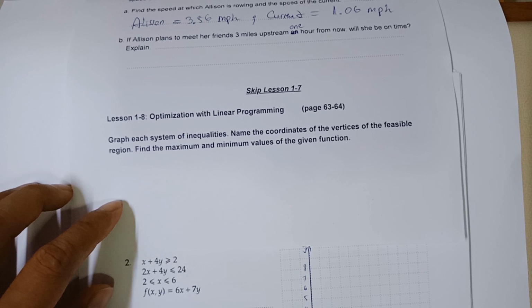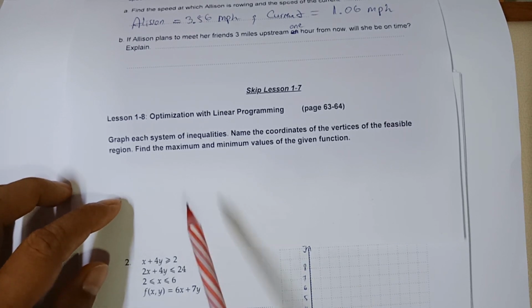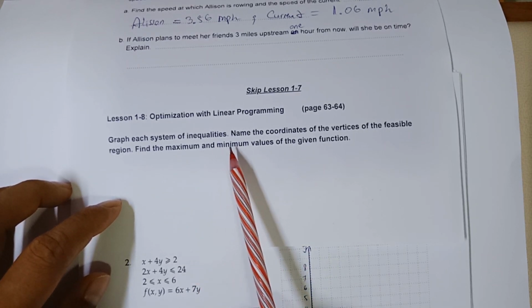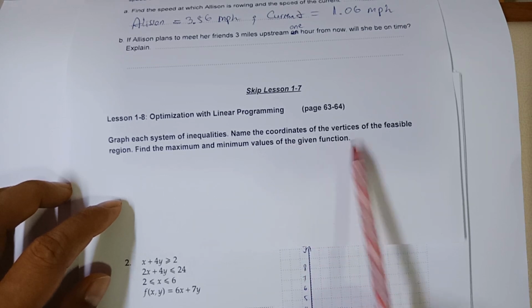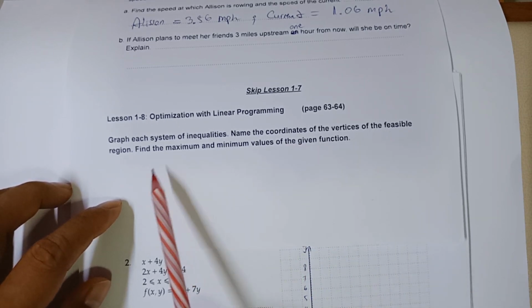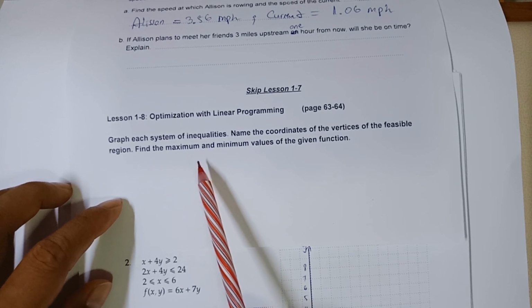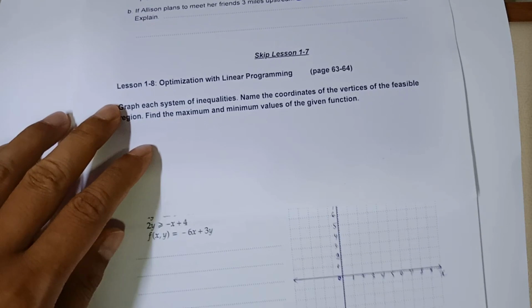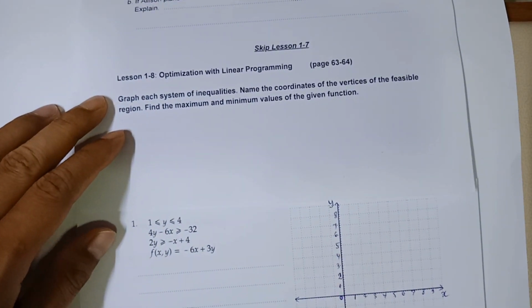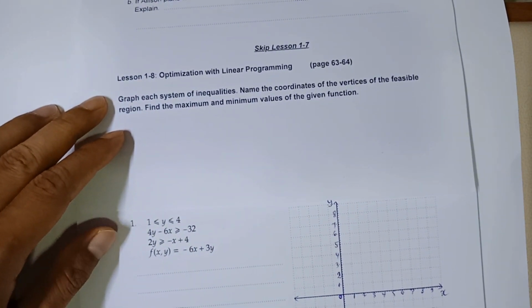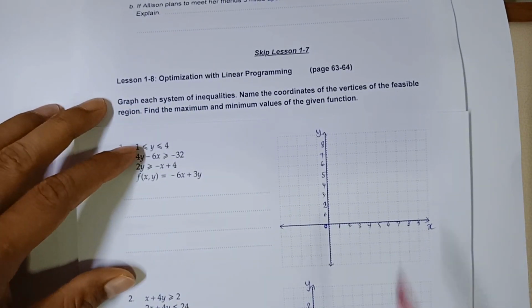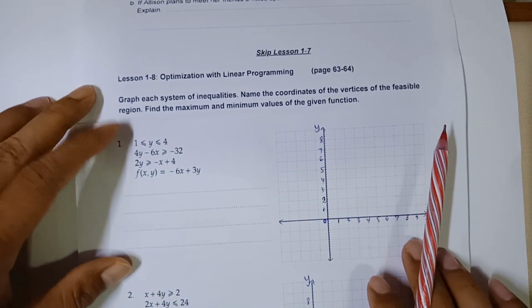Right, lesson 1-8, optimizations with linear programming. Graph each system of inequalities, name the coordinates of the vertices of the feasible region, and then find the maximum and the minimum values of the given function. Okay, now this is the function that we need to graph. Right, here it is.